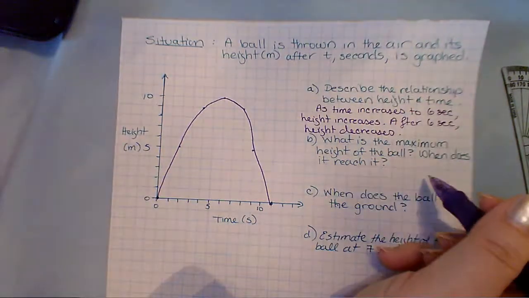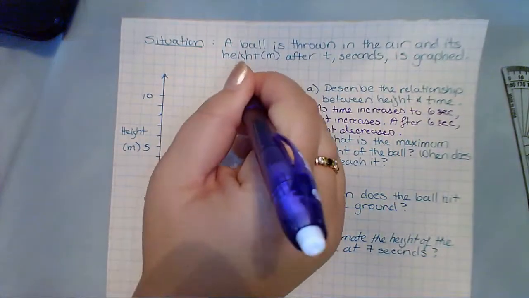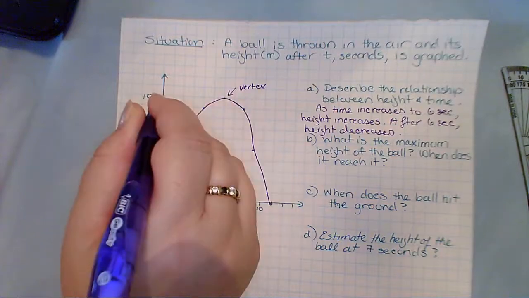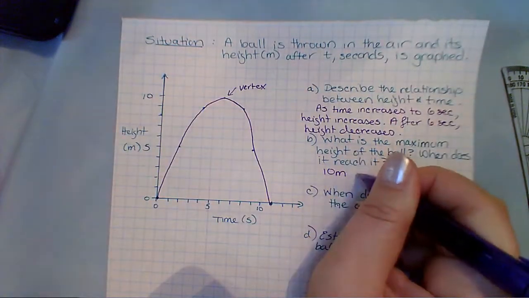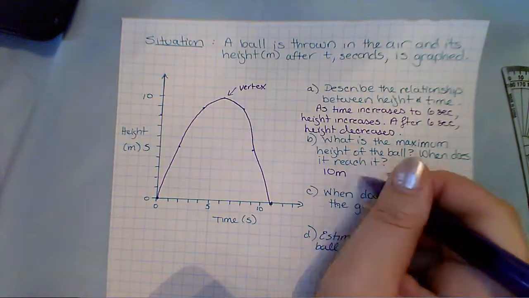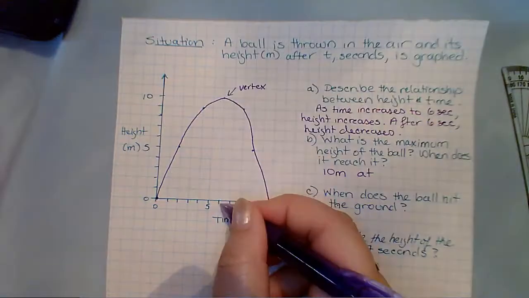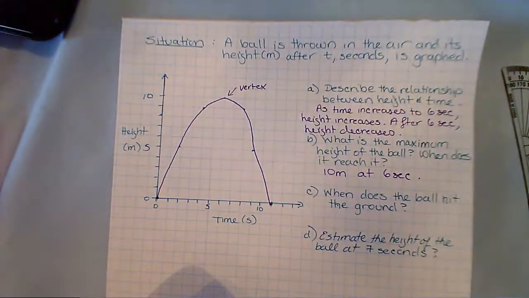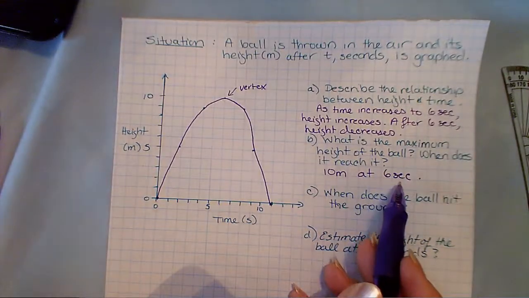What is the maximum height of the ball and when does it reach it? Well, the maximum height occurs right here, right at the vertex. This vertex happens to be a maximum. It happens to be at 10 meters. So the max height is 10 meters at 6 seconds. The maximum height of the ball is 10 meters and it reaches that height at 6 seconds.